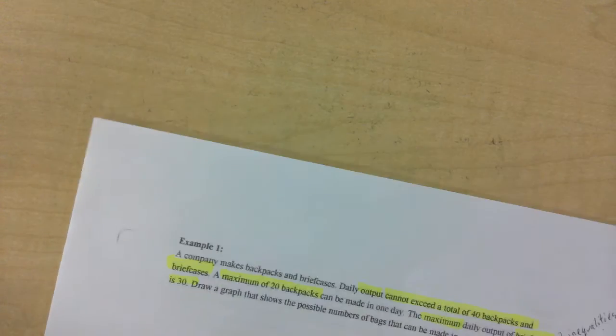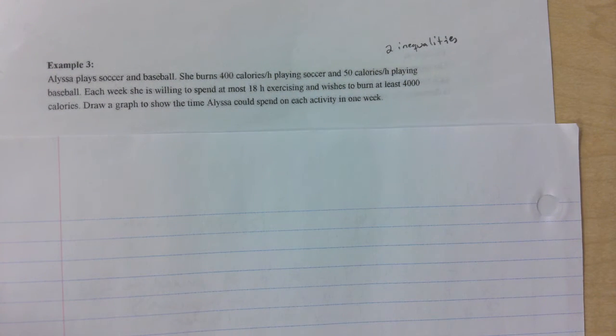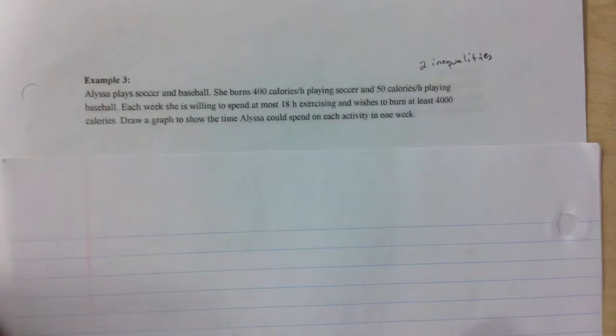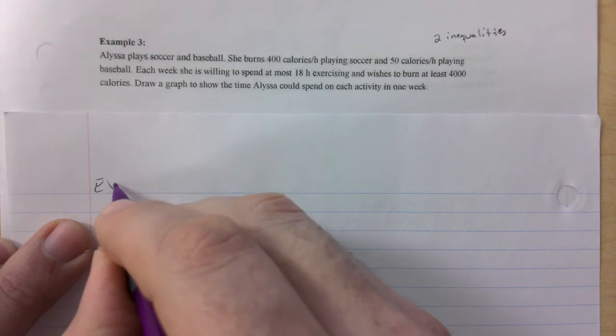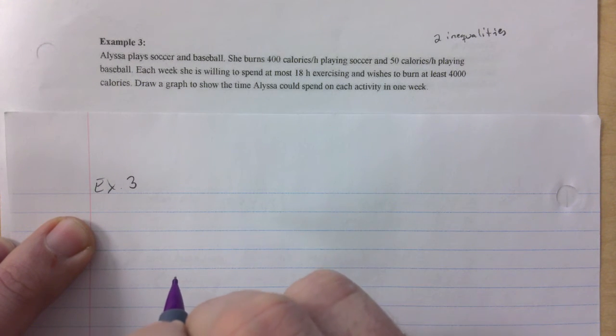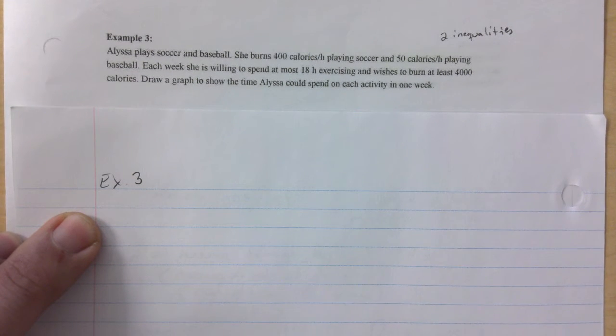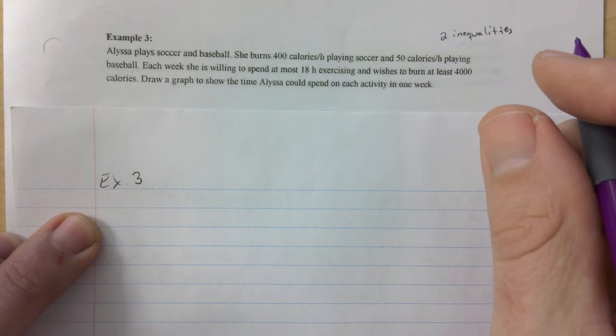Okay, let's go to example 3. So we'll do example 3 here. If you don't have that handout, it was posted on Thursday. And here we go. Again, I wanted you to give this a try already, and you've had time to do so.